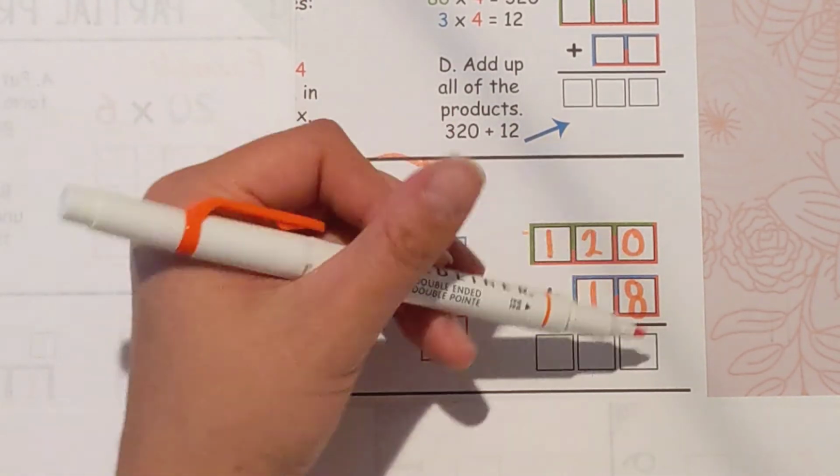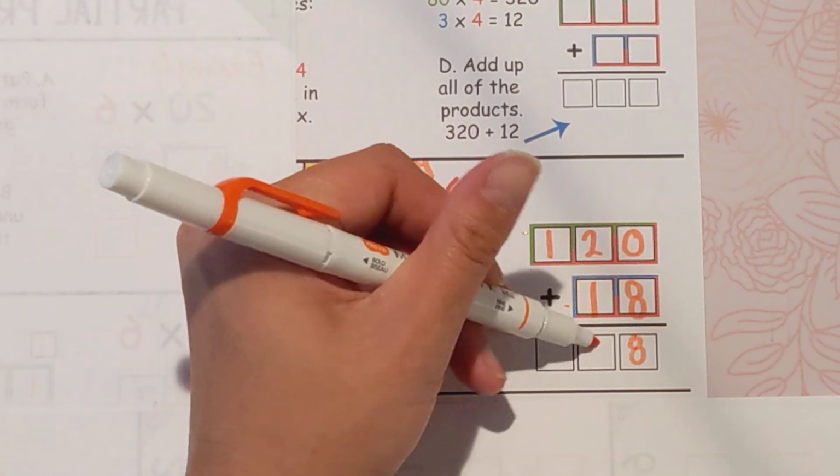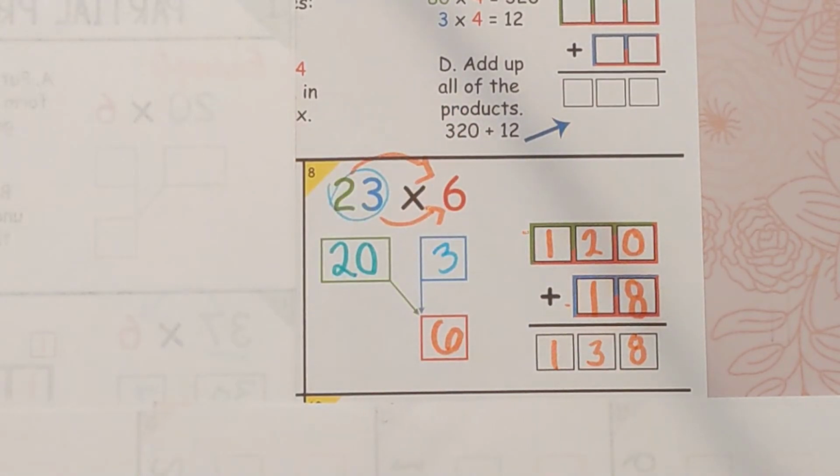Starting on the right, 0 plus 8, 2 plus 1, and 1 plus nothing. And that's how you do the partial products, 2 digits times 1 digit.